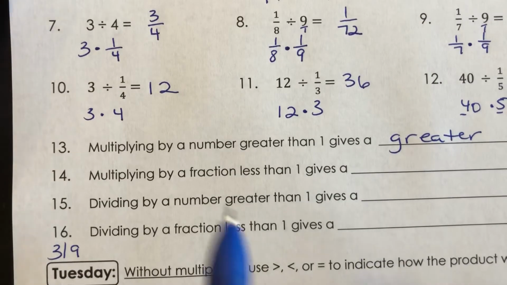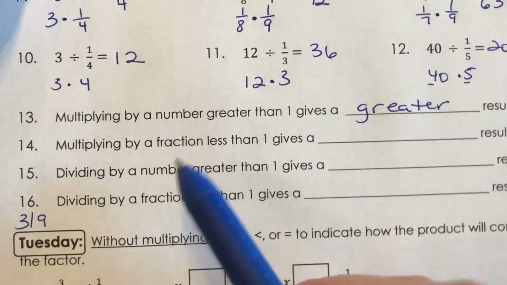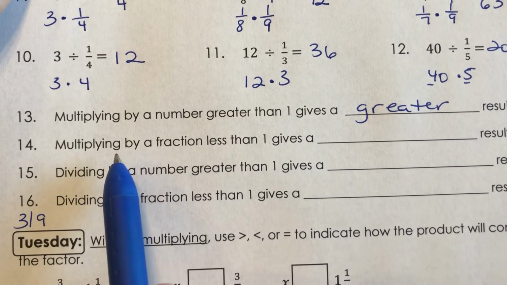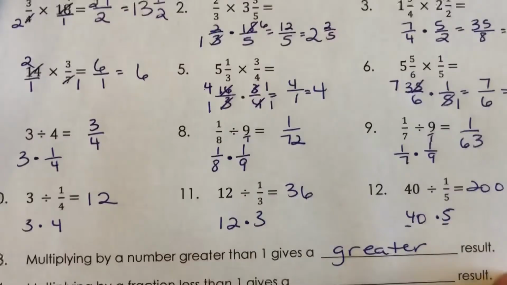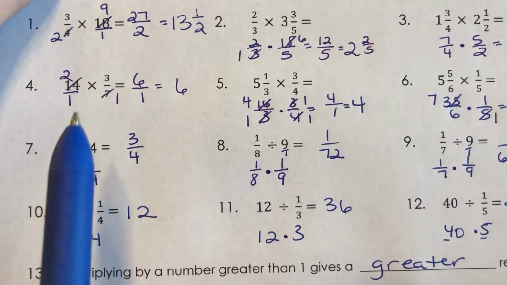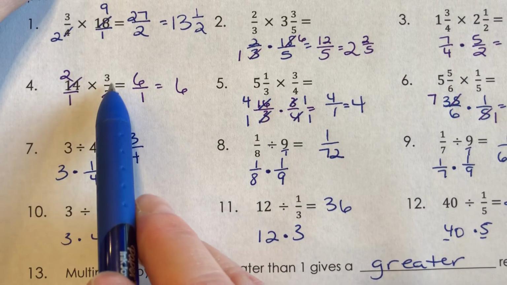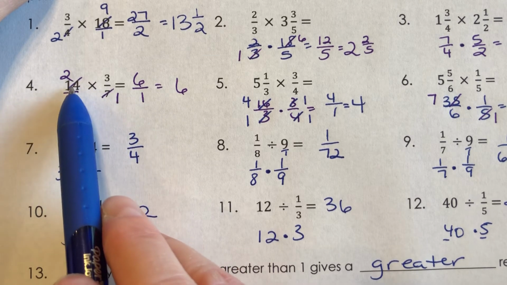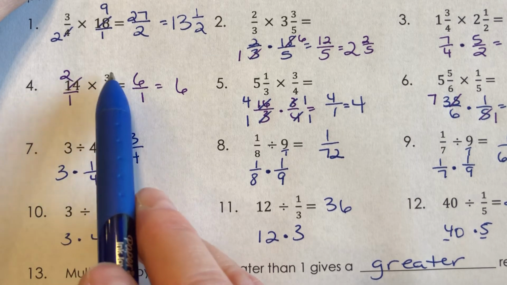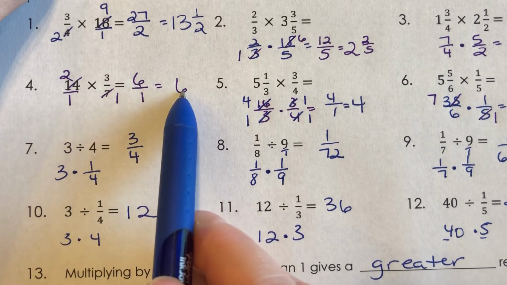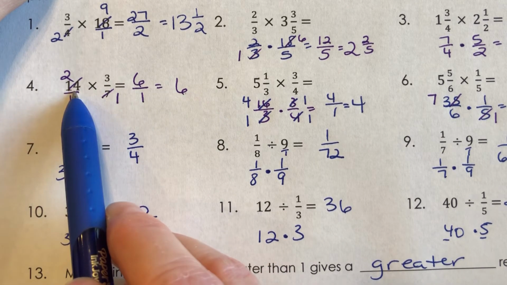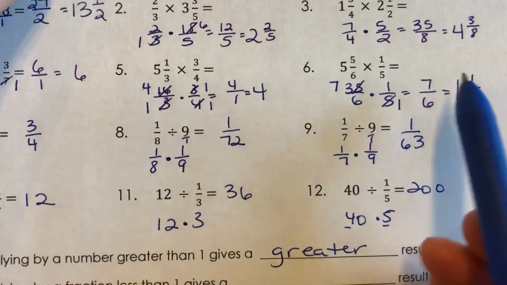Now, the second set, 4, 5, and 6, I give you examples of this. It says multiplying by a fraction less than 1 gives a blank result. Now, in 4, 5, and 6, the number that you multiplied by, so here's our first factor, 14, the number I multiplied by is 3/7. 3/7 is less than 1. And I got an answer that is less than what I started with. 6 is less than 14.